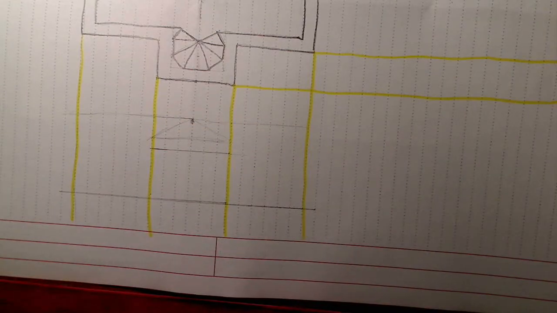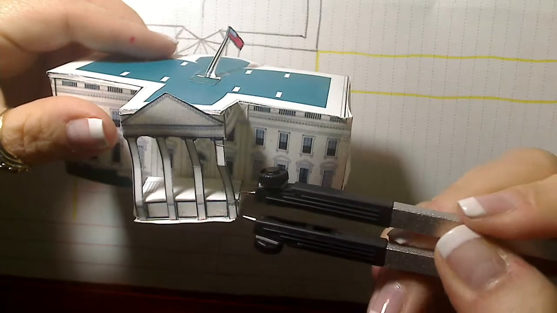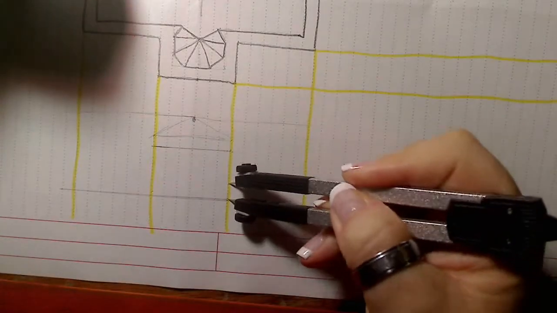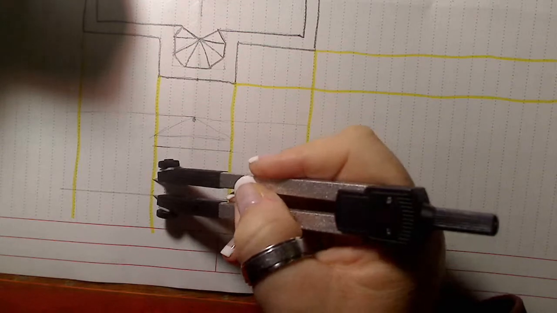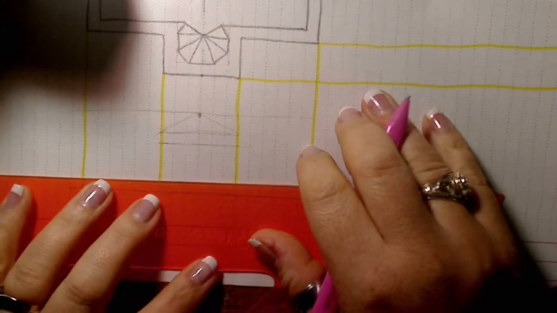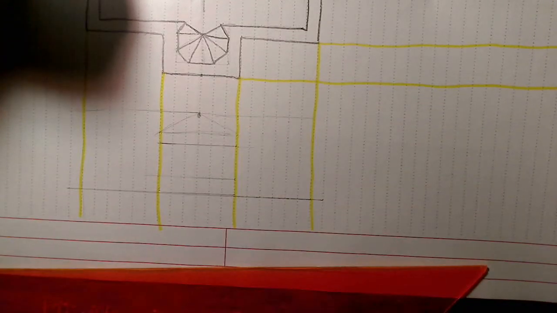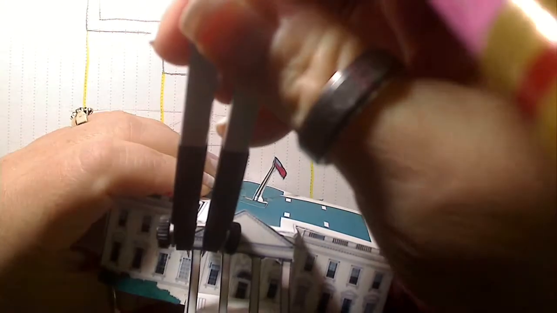Now I can transfer that measurement. Okay, so I know the end there. Found out how wide they are.